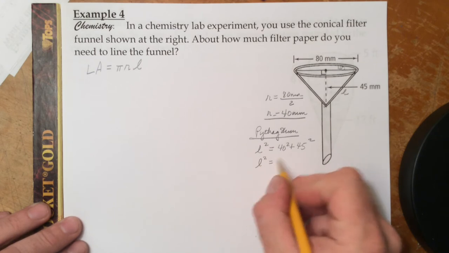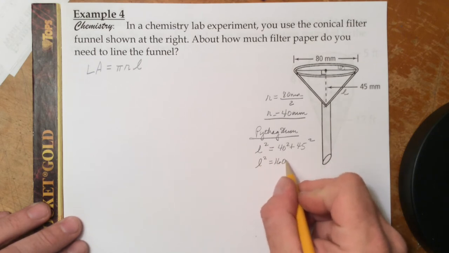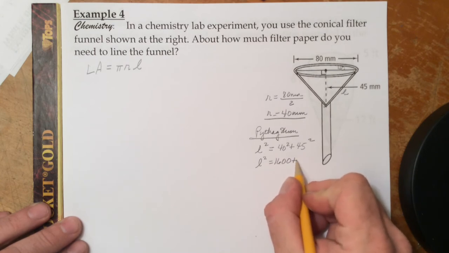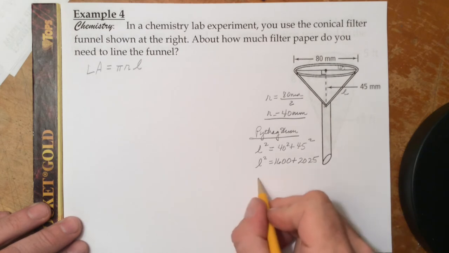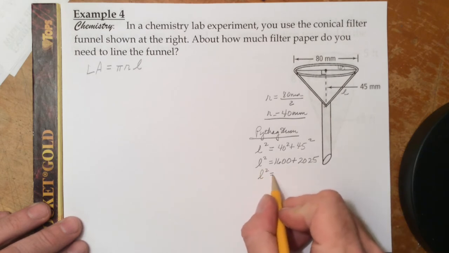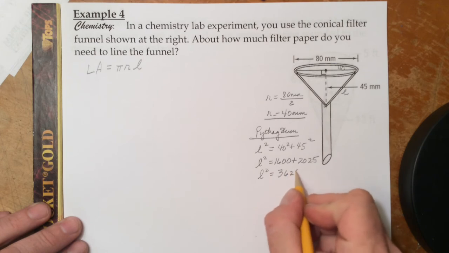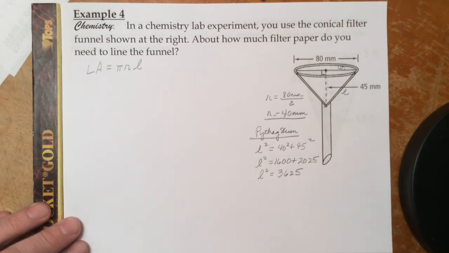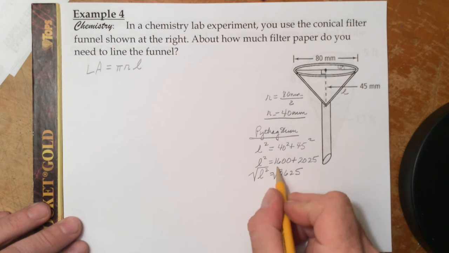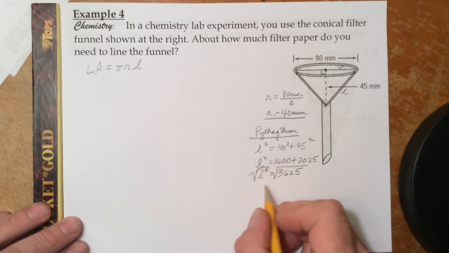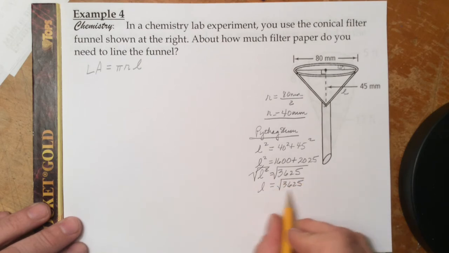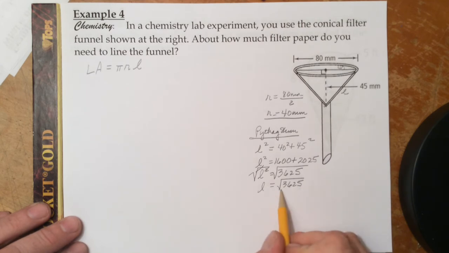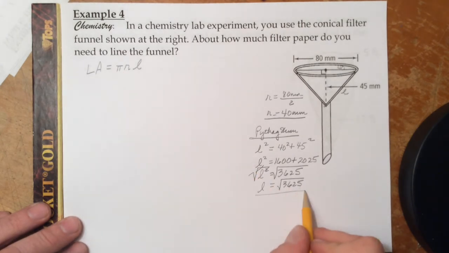Solving for L squared, 40 squared is 1600 plus 45 squared is 2025. Adding those together, we get L squared equals 3625. Solving for L, we take the square root of both sides. Those cancel each other out, and L is equal to the square root of 3625. Now you could simplify this, but since we're using it in our formula here, I'm just going to keep it in this form right here.